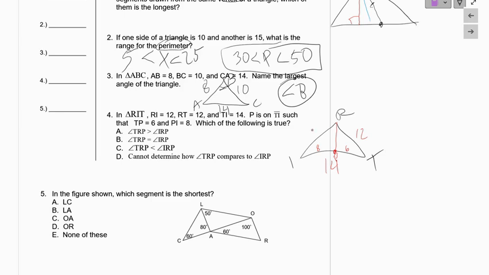Oh, I'm sorry, I missed one of these. Now we have everything, so we are able to determine which angle is bigger than the other. Angle TRP ends up being bigger than IRP. It's using triangles, but it's the idea that they have the same two sides. This angle is going to be bigger if the side across from it is bigger.